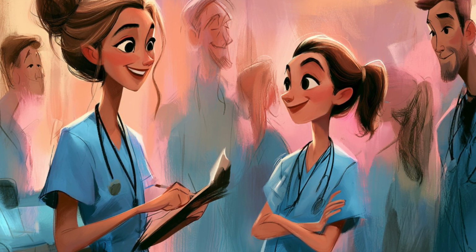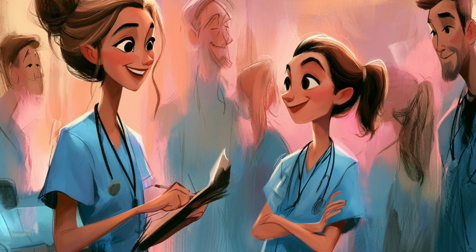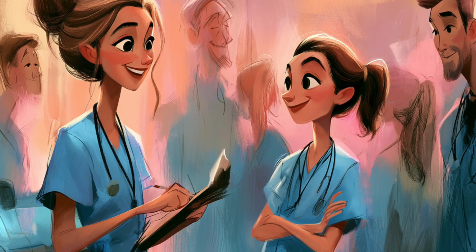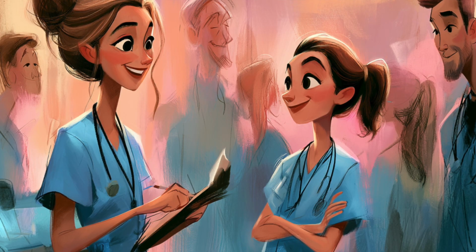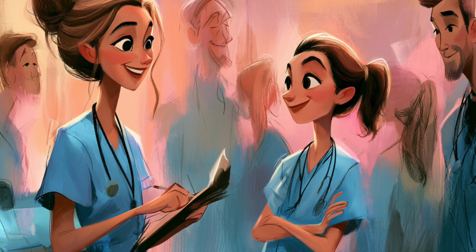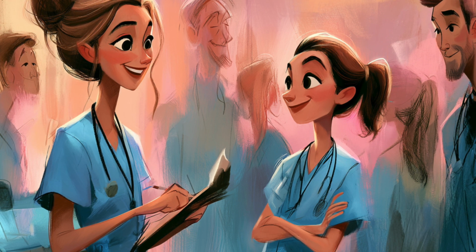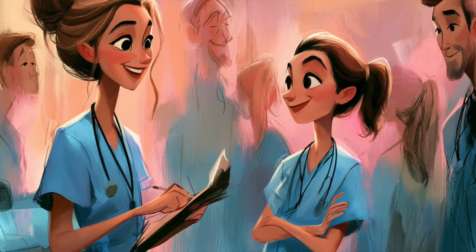Pop test question: which medication should not be stopped suddenly because withdrawal may cause hallucinations or seizures? A. Baclofen. B. Acetaminophen. C. Loratadine. D. Calcium carbonate. The correct answer is A. Abrupt baclofen withdrawal can cause serious symptoms including hallucinations and seizures.